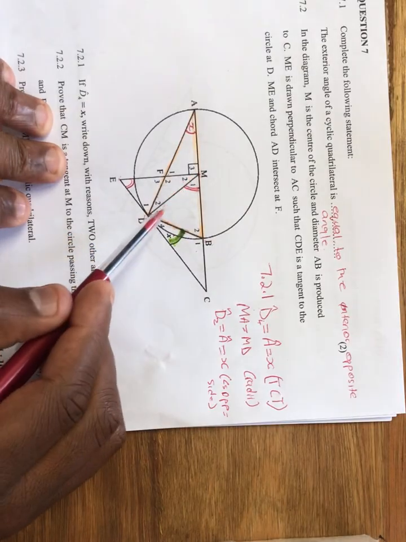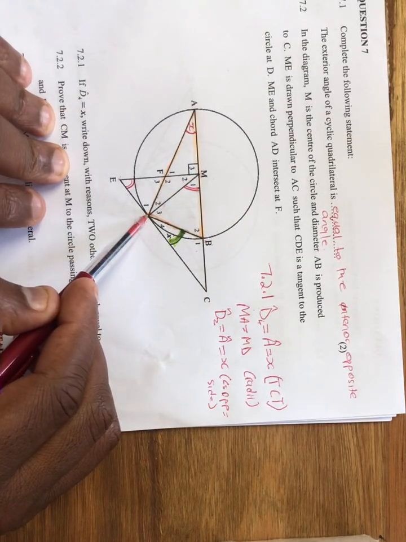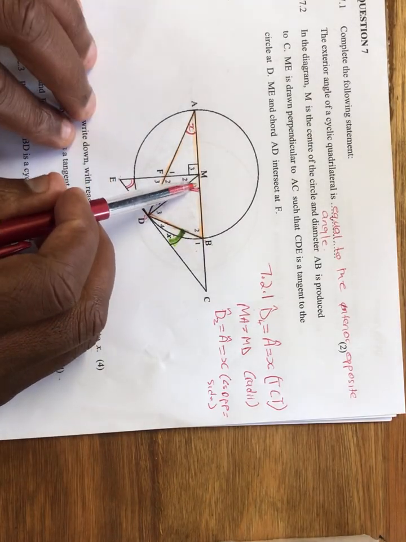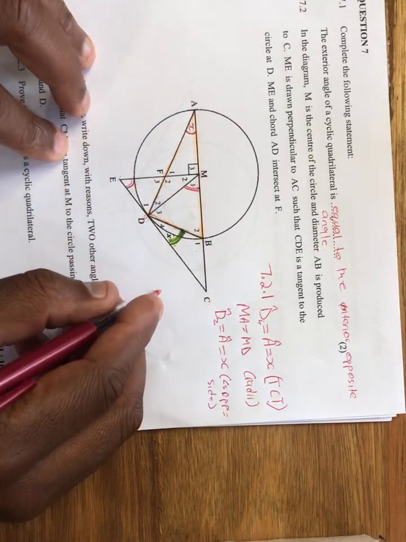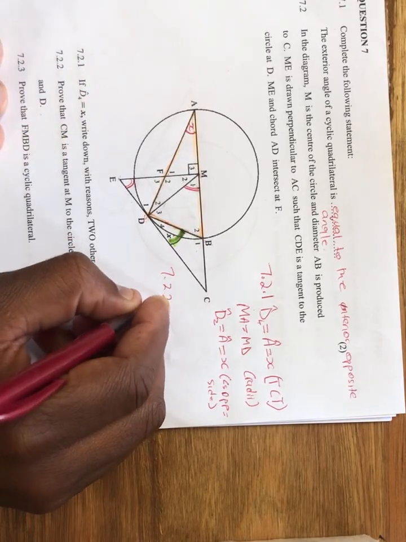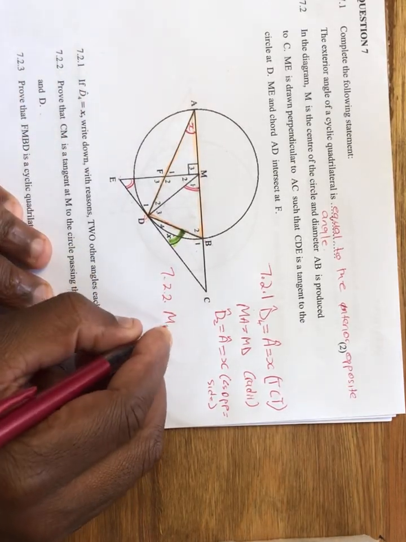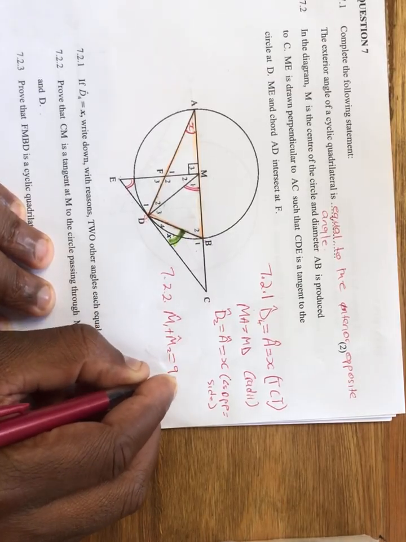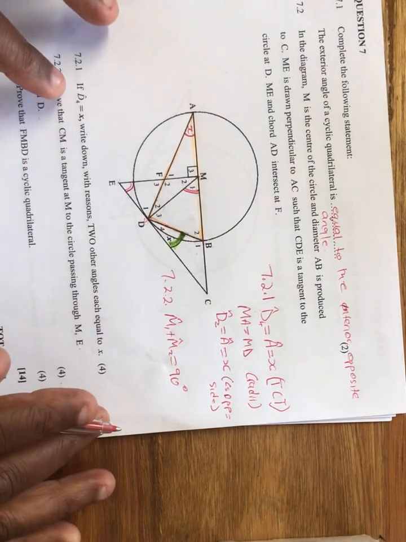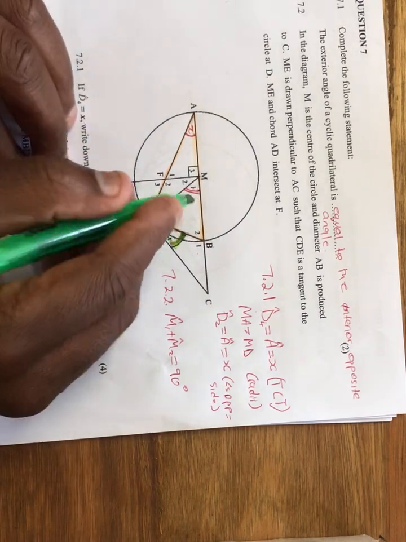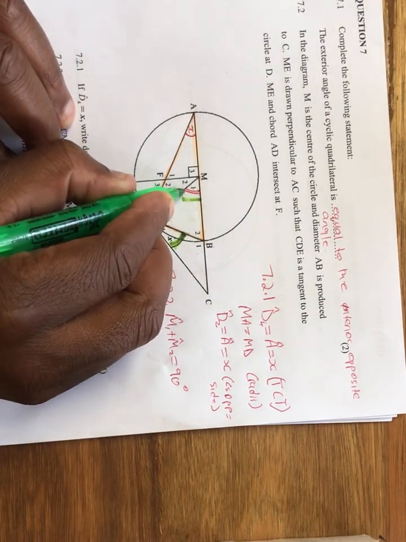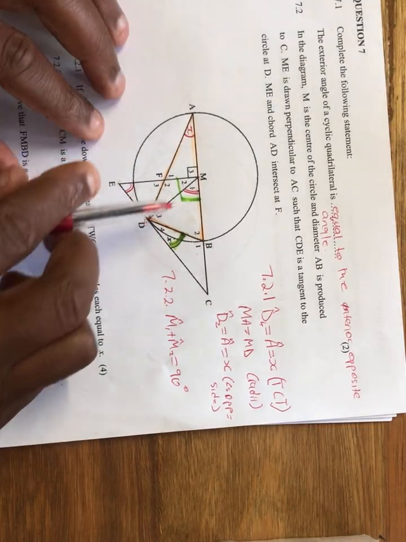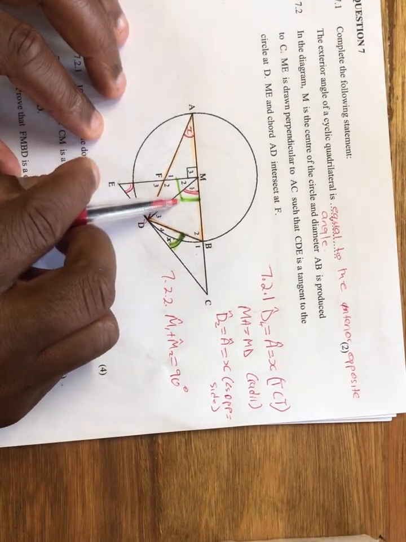You are told that MD is perpendicular to EC, right? So now we know that, 7.2.2, M1 plus M2 is equal to 90 degrees. This is what I'm talking about, yeah? The 90 degrees that I'm talking about. This is 90 degrees, okay? So since it's 90 degrees, why do you say this is 90 degrees?